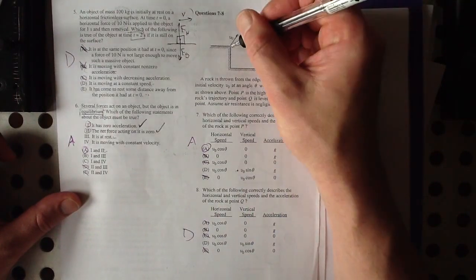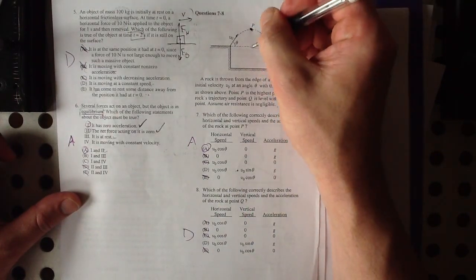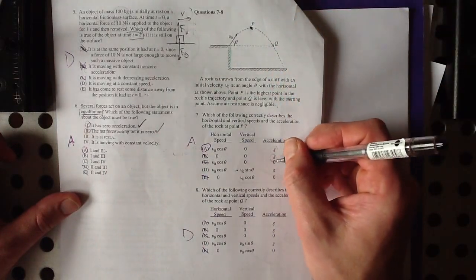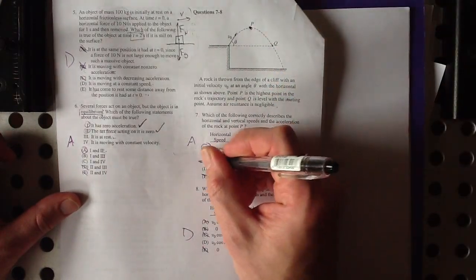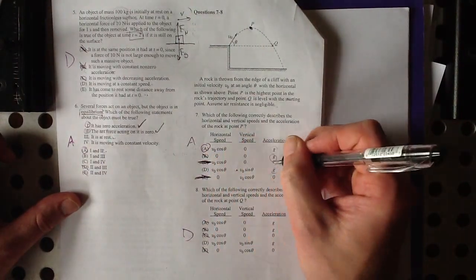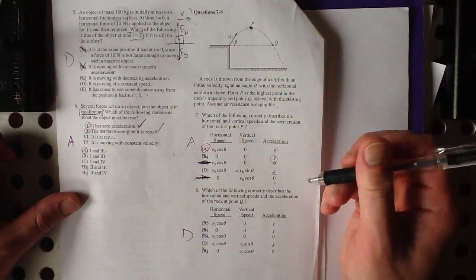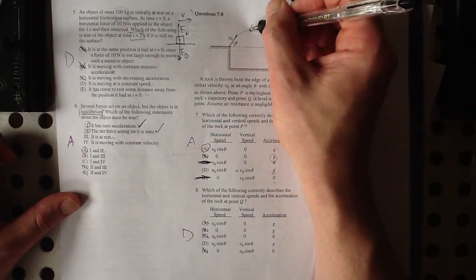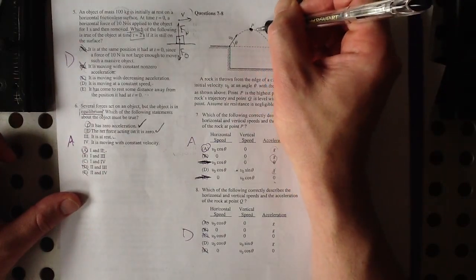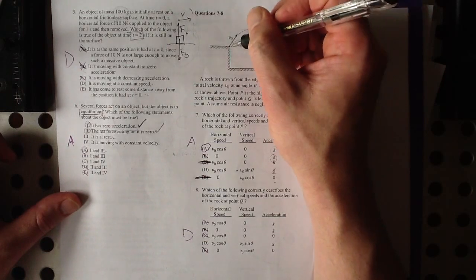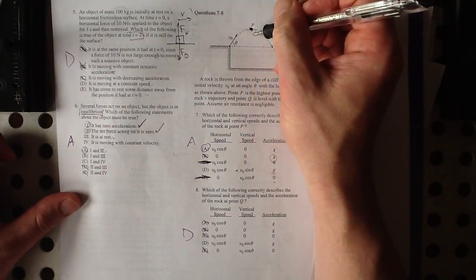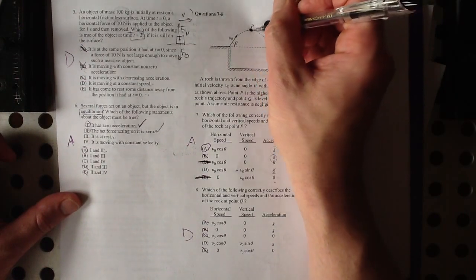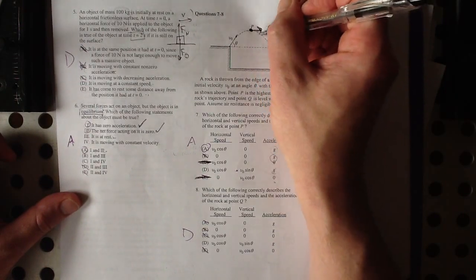Well, let's see, the acceleration anywhere is going to be g down. So acceleration has to be g. That automatically eliminates those. There's certainly not 0 acceleration. The vertical speed here, because it's reached the top here, just for an instant as it goes up and then down again, the vertical component would be 0. The velocity is tangent to the path, so velocity is all horizontal right here.